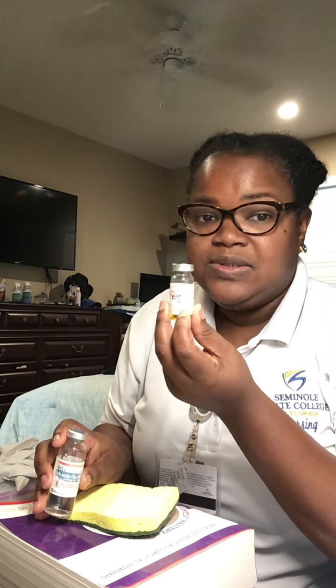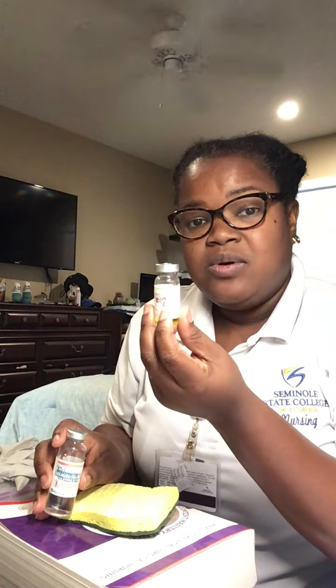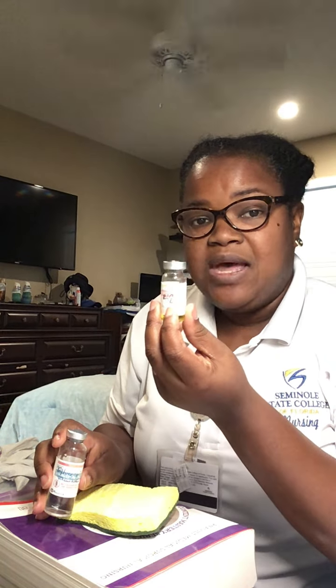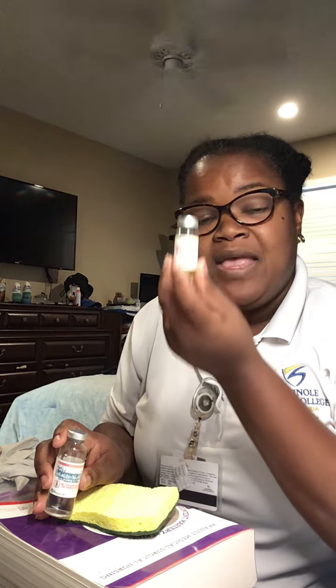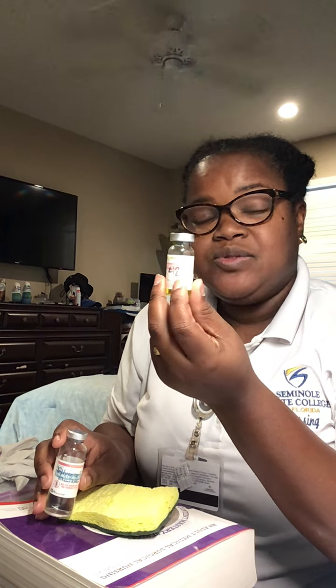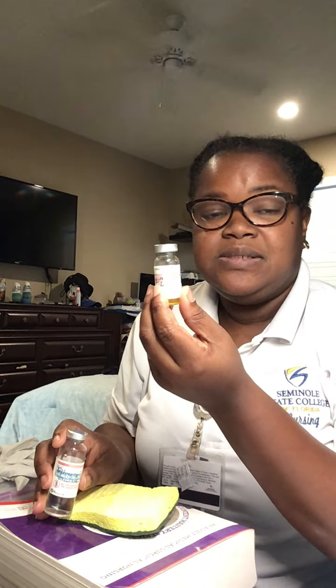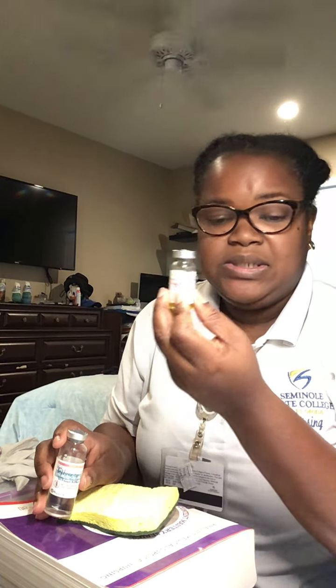Okay, for now I'm going to say 500 mcg. The route is subcutaneous, the time is 1600, and this is every month. This is June 17, 2020.